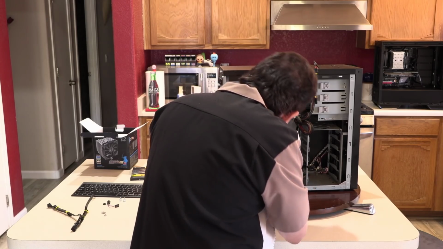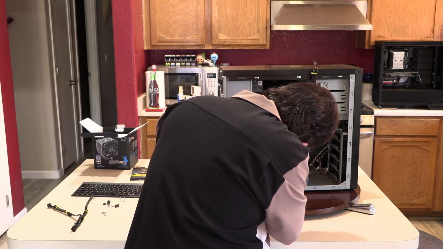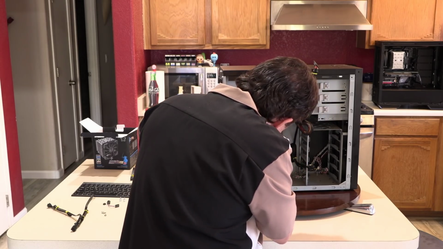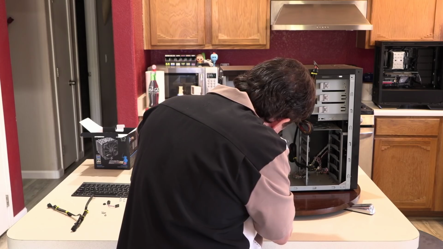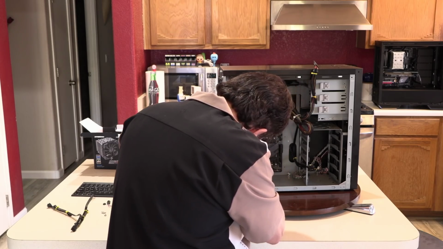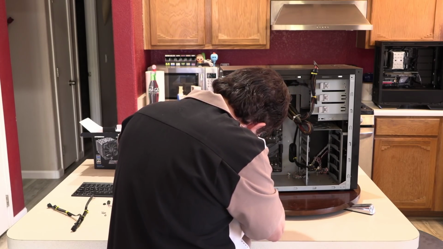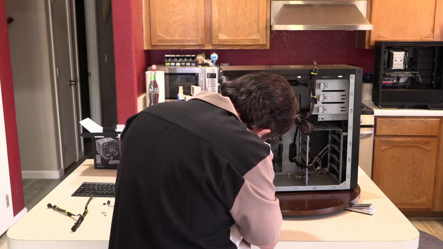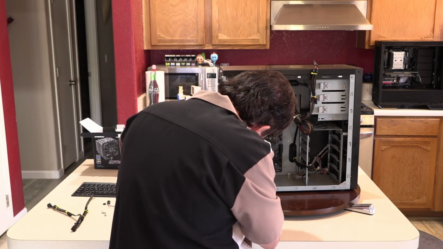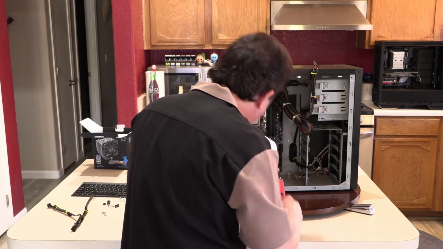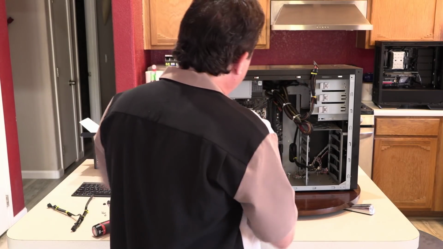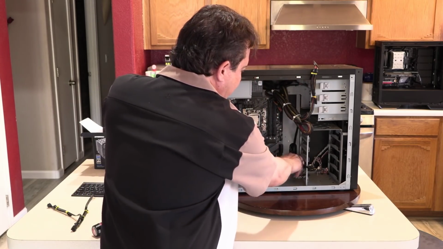You can cross-thread without realizing it, even with a clutch. There we go. So that's all 6 screws holding the motherboard into position.